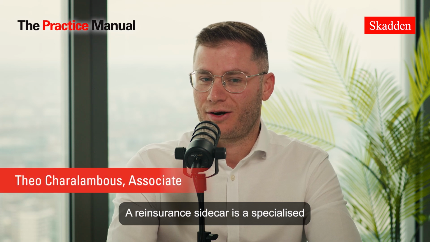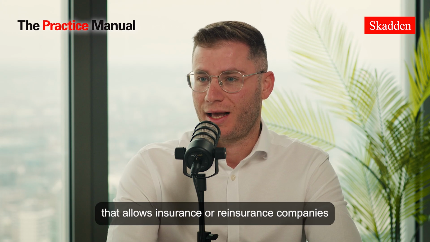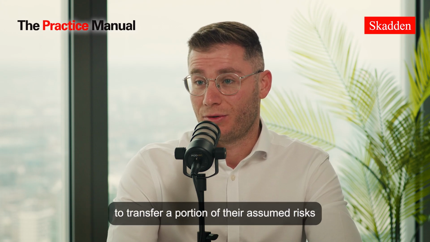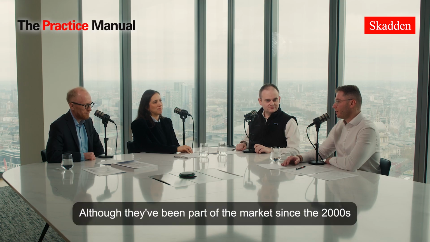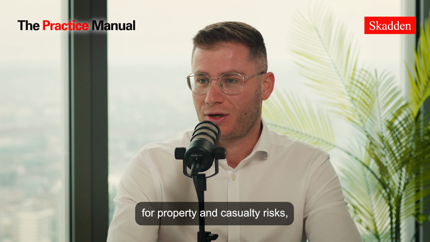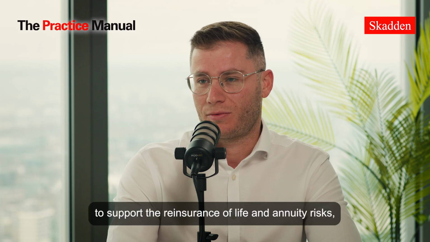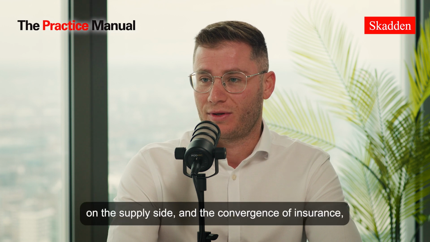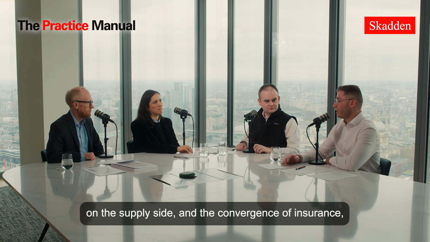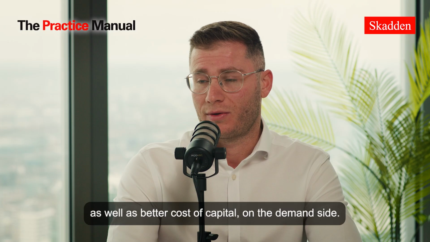A reinsurance sidecar is a specialized investment vehicle that allows insurance or reinsurance companies to transfer a portion of their assumed risks to third-party investors. Although they've been part of the market since the 2000s for property and casualty risks, sidecar transactions have more recently been implemented to support the reinsurance of life and annuity risks, driven by more new business and increased capital requirements on the supply side, and the convergence of insurance, private capital and asset management, as well as better cost of capital on the demand side.